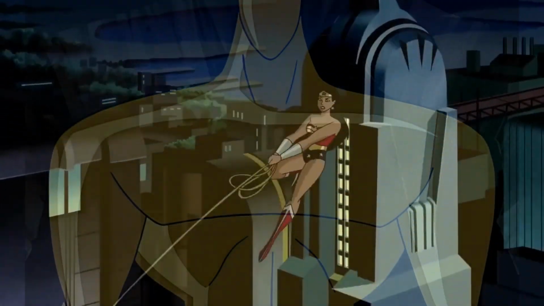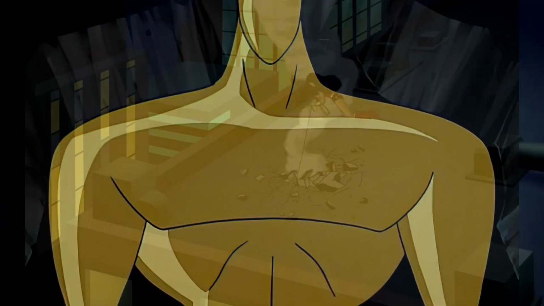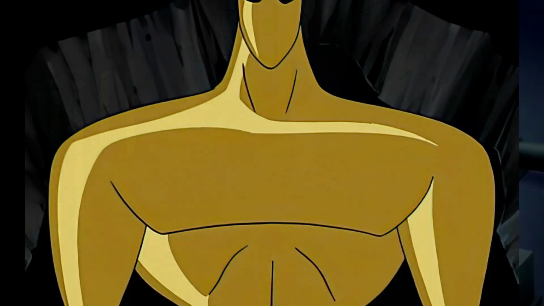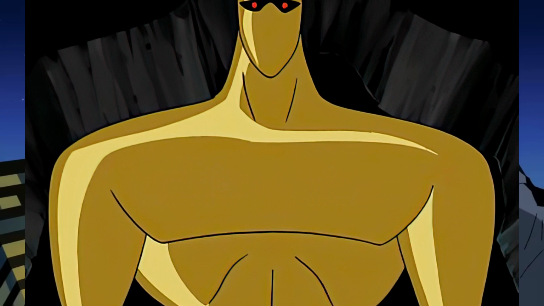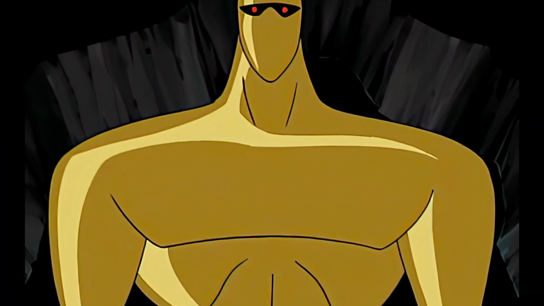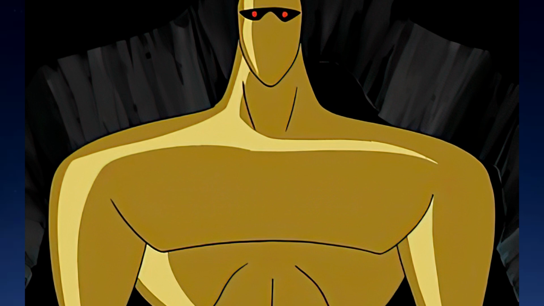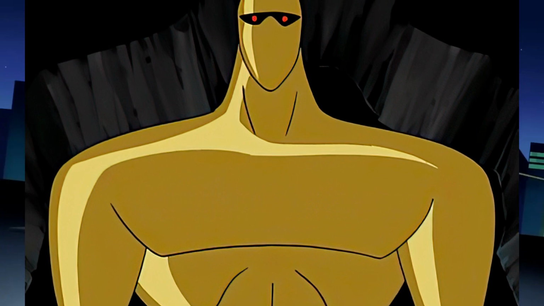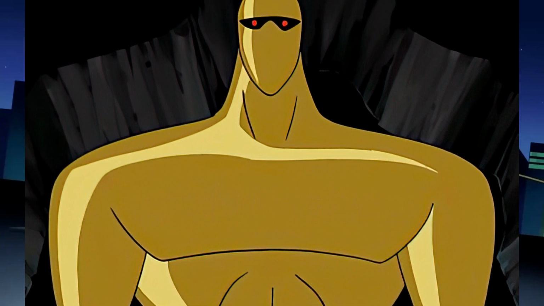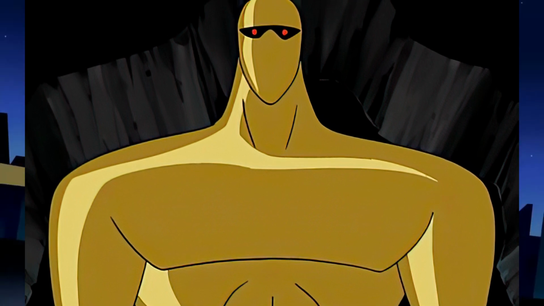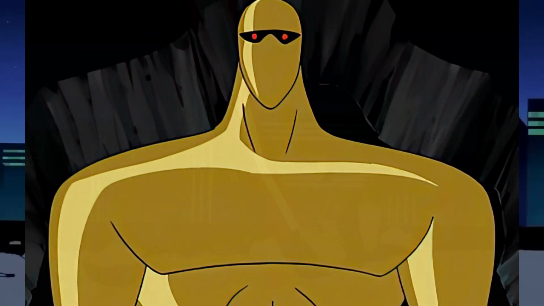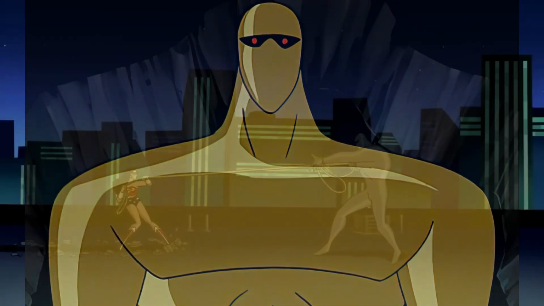Amazo was created in 1960 by Gardner Fox and Murphy Anderson for the comic book The Brave and the Bold number 30. In the story, the villain Professor Evo creates the android to destroy the Justice League, believing that the heroes are a threat to humanity. Amazo's first appearance in the comics was a success, and since then, he has become one of the most iconic villains in DC Comics. Amazo's story has been portrayed in different ways in various media, including animations, games, and TV series.